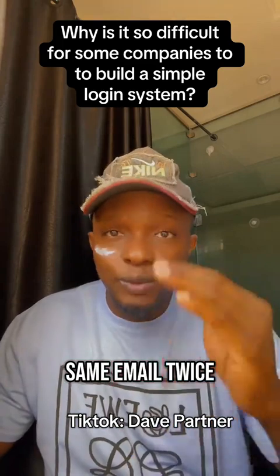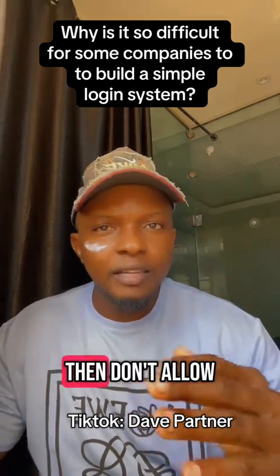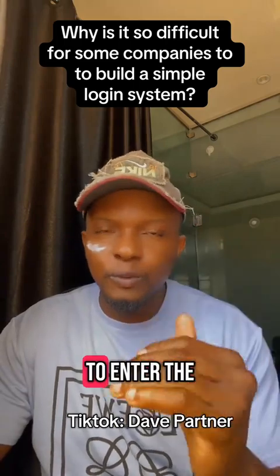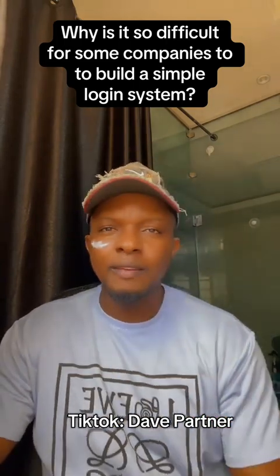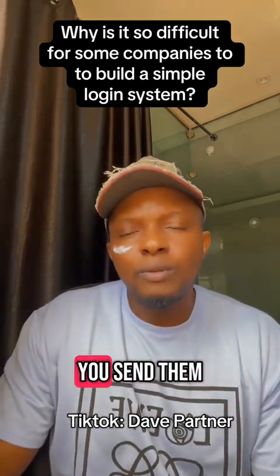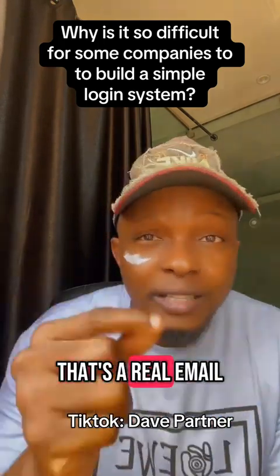They write the same email twice, and get to the next page. If the emails don't match, then don't allow the button to click to get to the next page. Tell them that it doesn't match so that they will be forced to enter the correct valid email. So when they get to the next page, then you show them an OTP. They copy the OTP from their email, confirming that that's a real email.